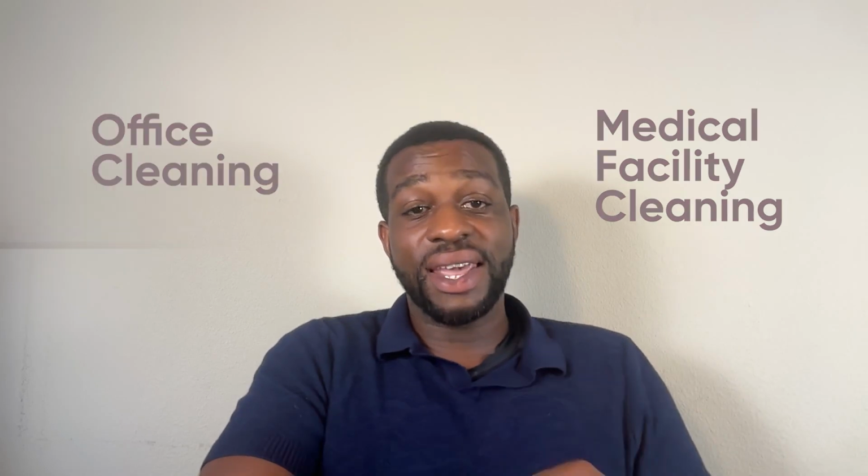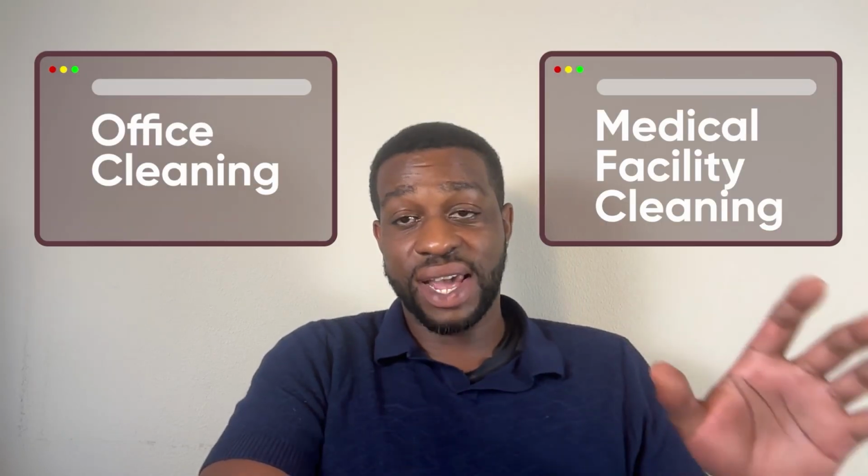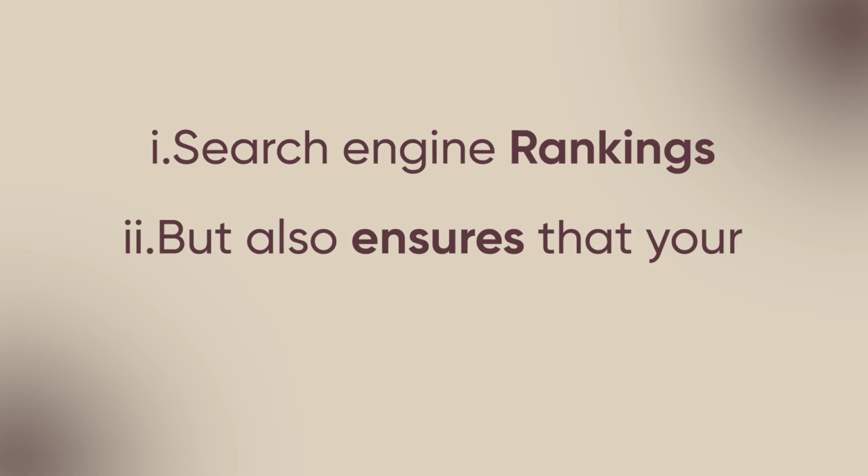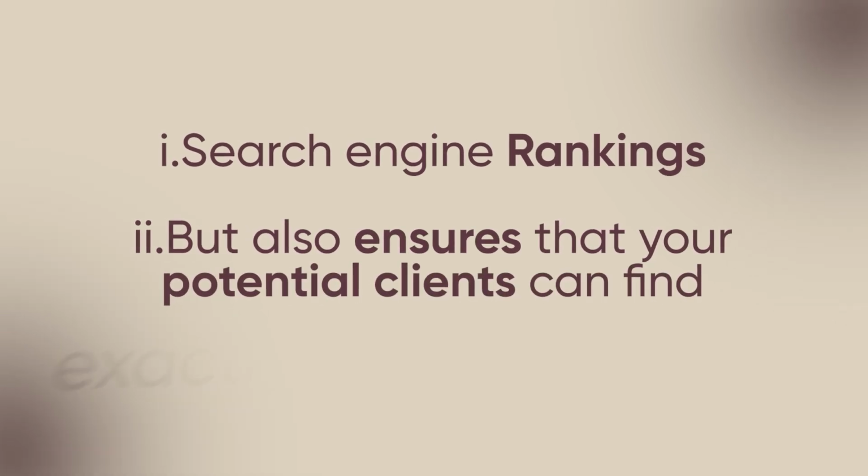Okay, so the next thing is creating service-specific and location-specific pages. For each service you offer, like office cleaning or medical facility cleaning, dedicate a page that explains exactly that. The same goes for location. If you service multiple cities or areas, make a separate page for each. This not only helps with search engine rankings, but also ensures that your potential clients can find exactly what they need, right?